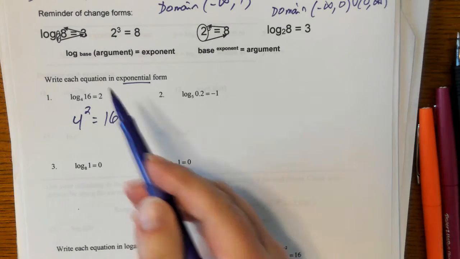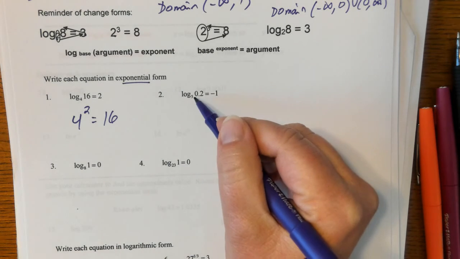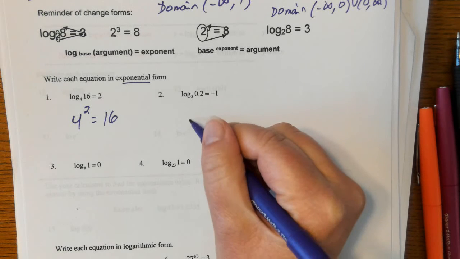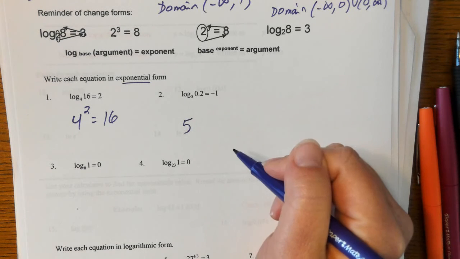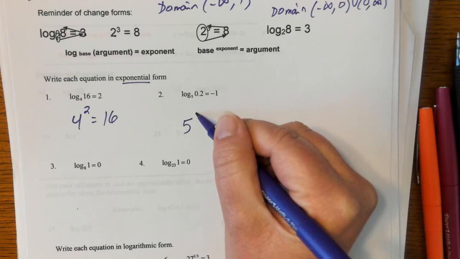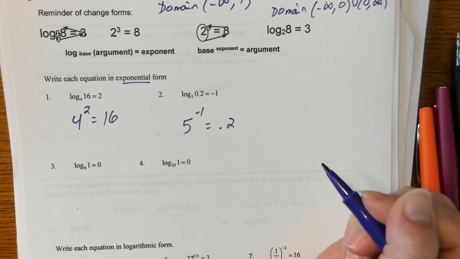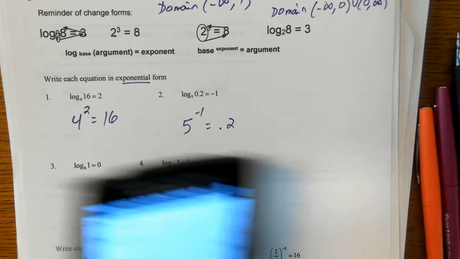All right, all they asked us to do here was convert. All right, so I'm trying to convert this one. So it's a log, so to convert it, I want it to be an exponential. Well, the base of my exponent is the base of my log, so 5. The whole point of logs is to get the exponent by itself, so my exponent must be negative 1, and that must equal 0.2. Hopefully you agree with that.